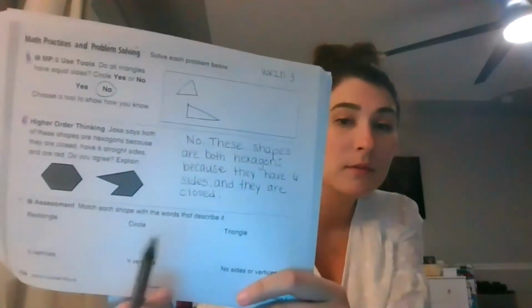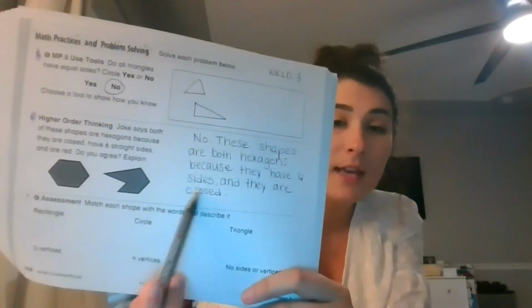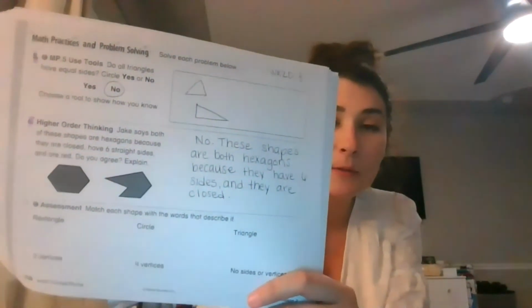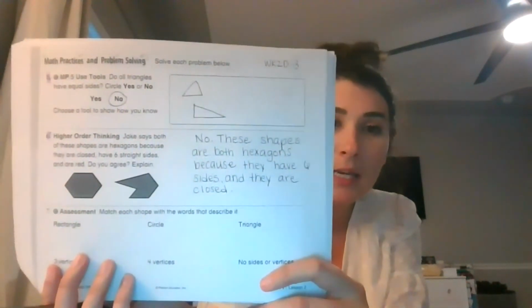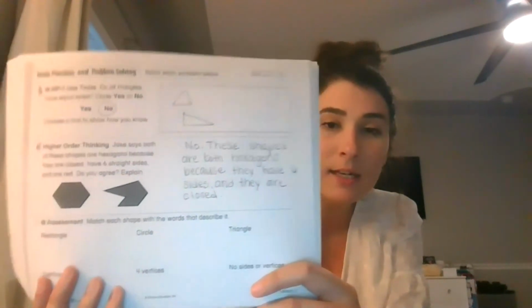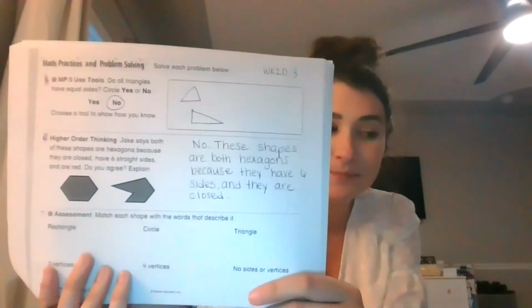And I'm running out of room, so I'm going to go on the bottom. I have no more lines. Because they have 6 sides and they are closed. Not because they're red. We don't care that they're red. That doesn't make them a hexagon.